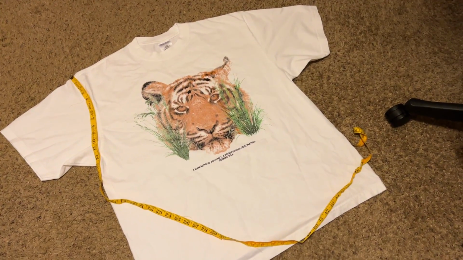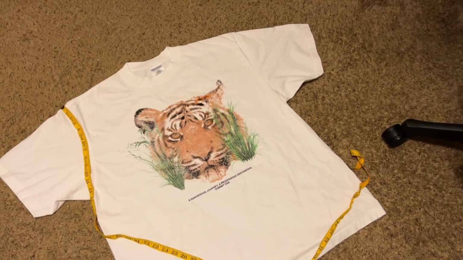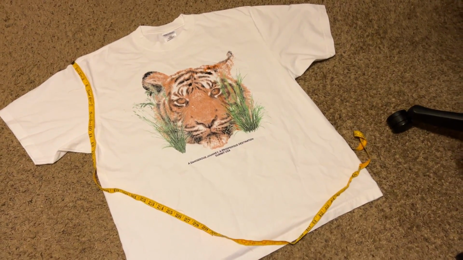To compensate for the other sizes, you can add an inch, subtract an inch, except for measurements that would stay the same throughout all the sizes, such as the neckband rib height. That's how you can get sizes using your favorite shirt.